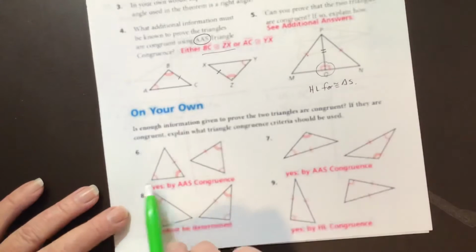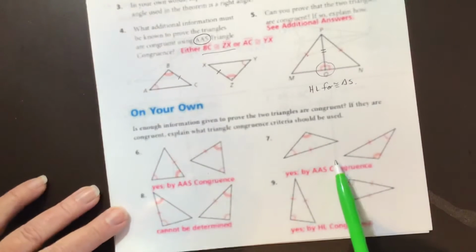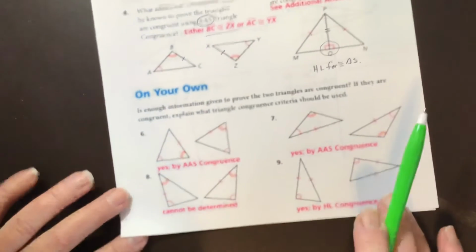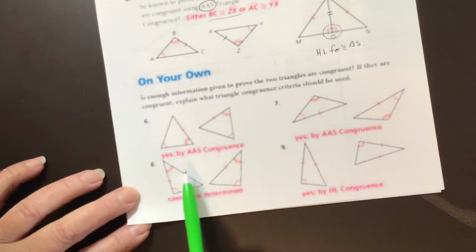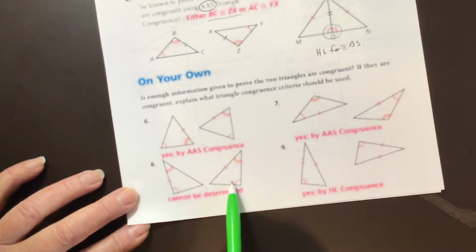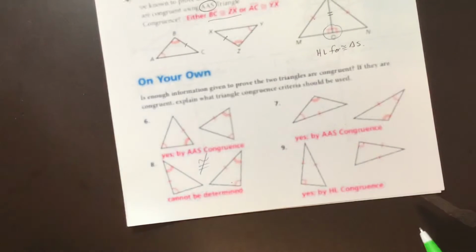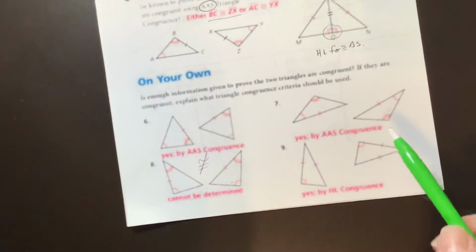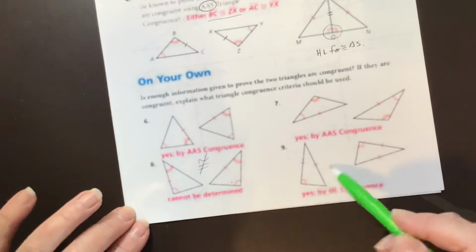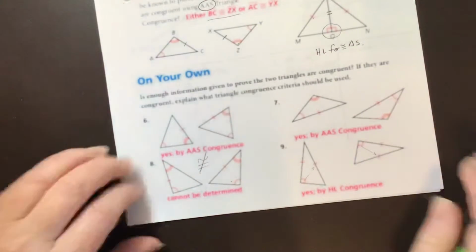All right, then the next is just identifying the congruence pattern, so hopefully you can tell that number 6 is angle, angle, side. Number 7, angle, angle, side again. For number 8, even though I'm tempted to say angle, side, angle, the two triangles are not matching. So remember, we were tricked in one of our exit quizzes with that. We have to look at both triangles to make sure that they match. The next one, we have hypotenuse leg. So the side opposite the right angle is marked, which is the hypotenuse.